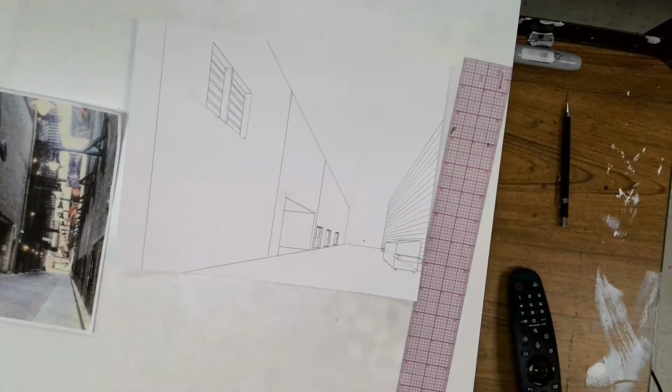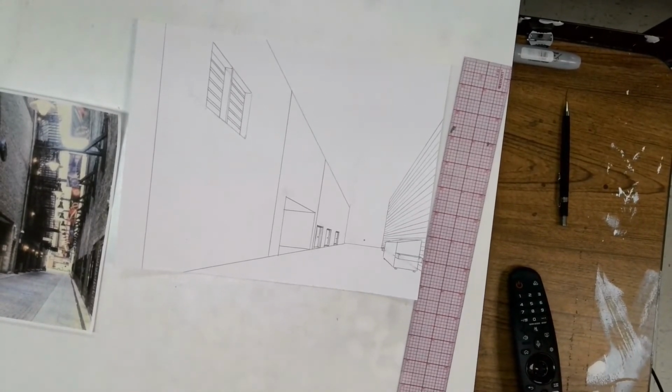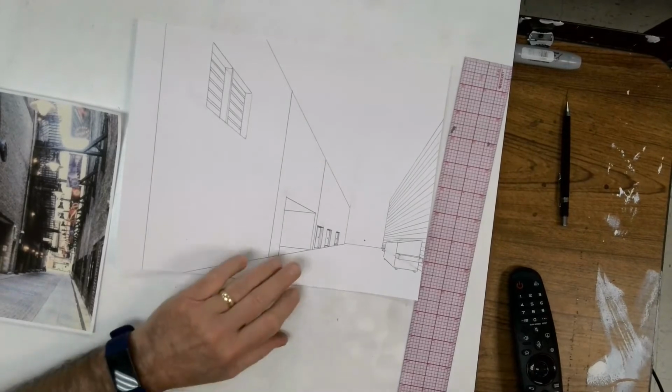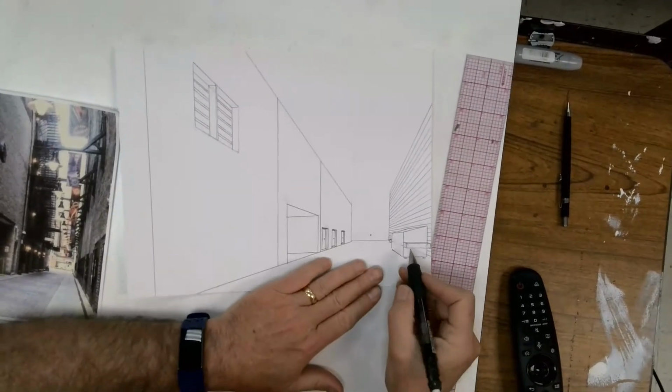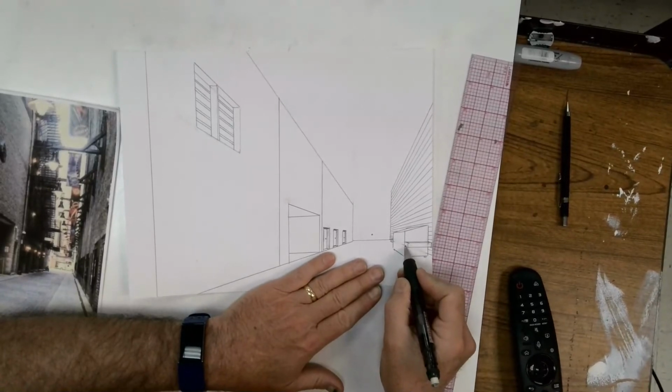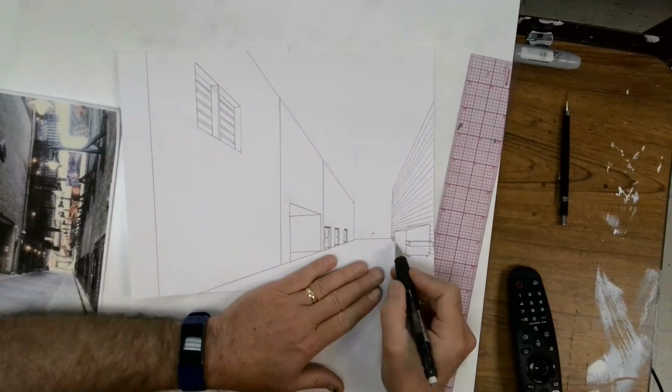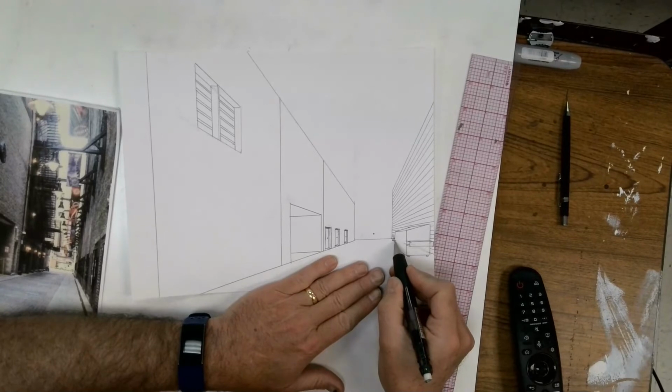I dropped my eraser someplace else. Yeah, I know, we saw that part, and then this part goes right here like this.